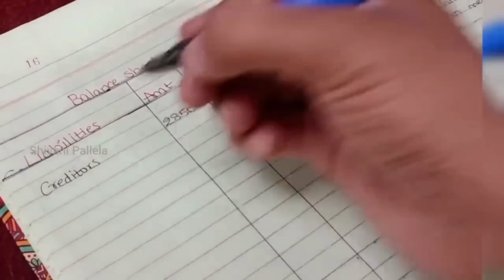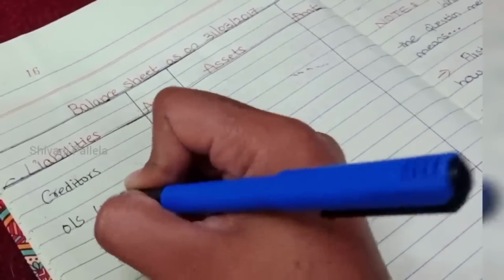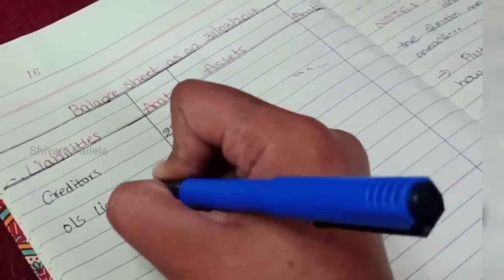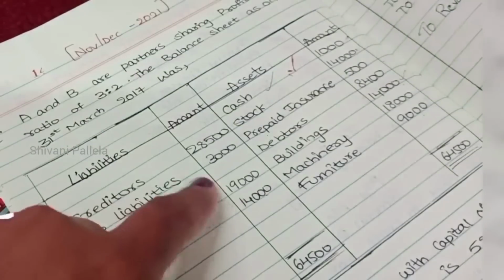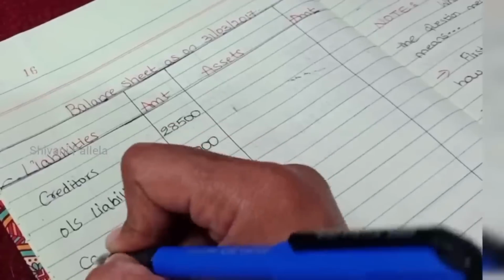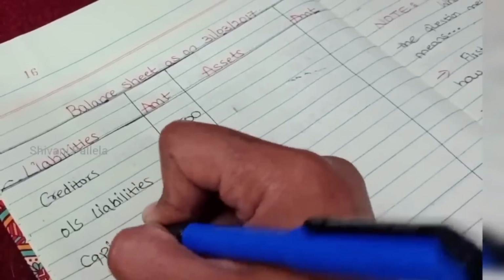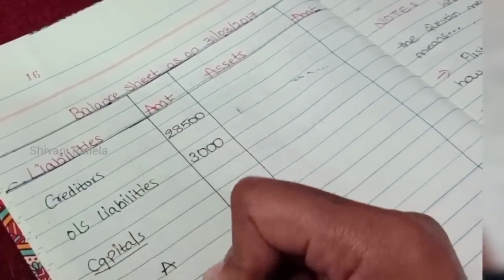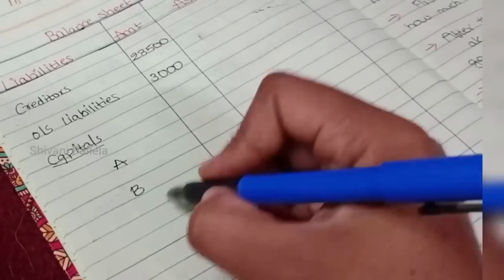Okay. And the next thing, what are you having? Outstanding liabilities. How much are we having in outstanding liabilities? 3,000. And the last one is capitals. What is A's capital, what is B's capital, and what is C's capital?